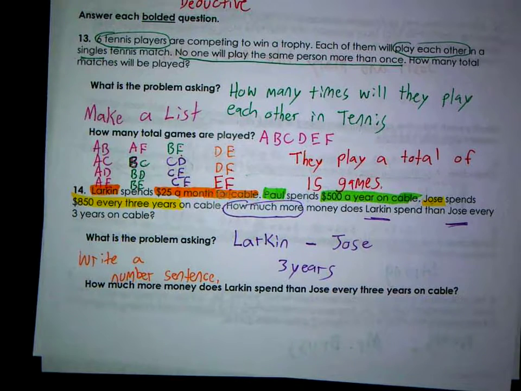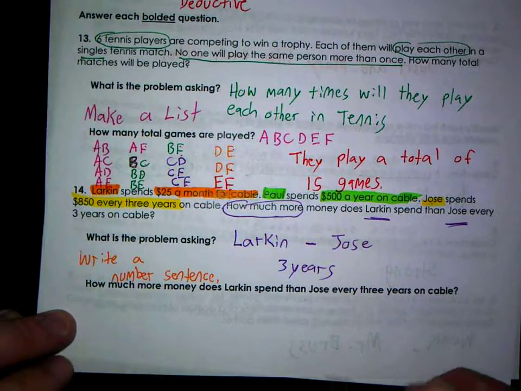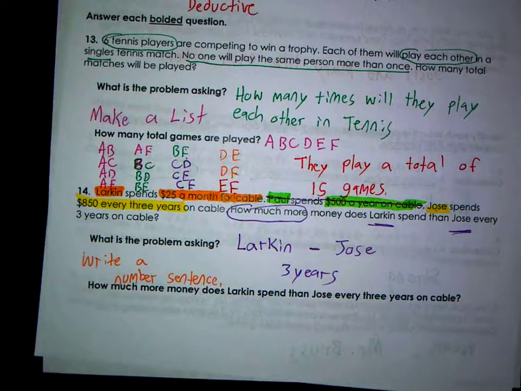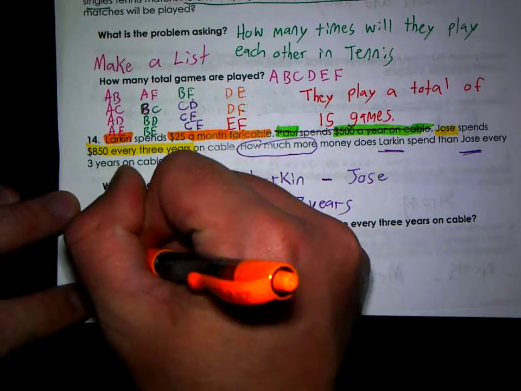And what's interesting about this problem is it talks about Larkin and Paul and Jose, but yet the answer has nothing to do with Paul. So who cares about Paul? We could just cross Paul out. The question has nothing to do with Paul. Let's do Larkin in orange.